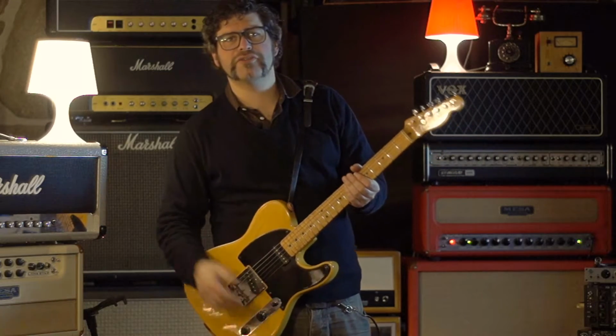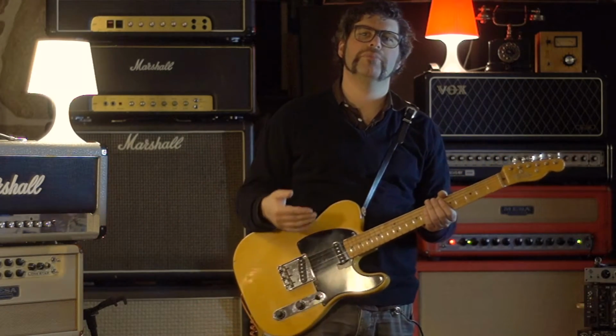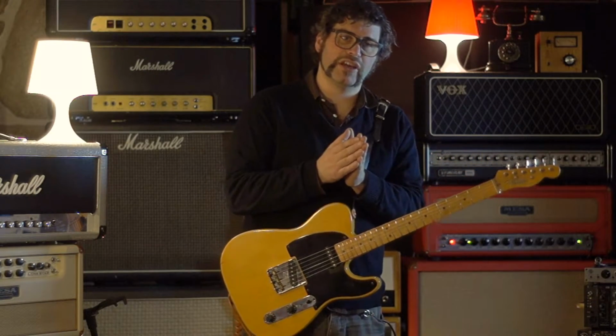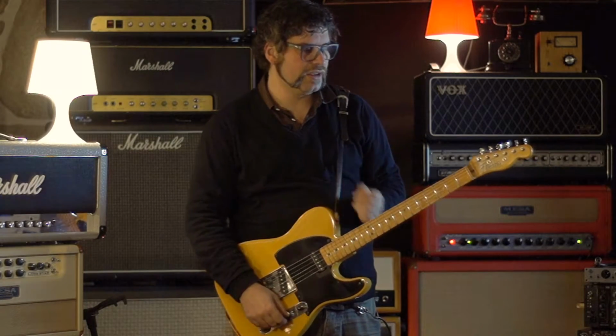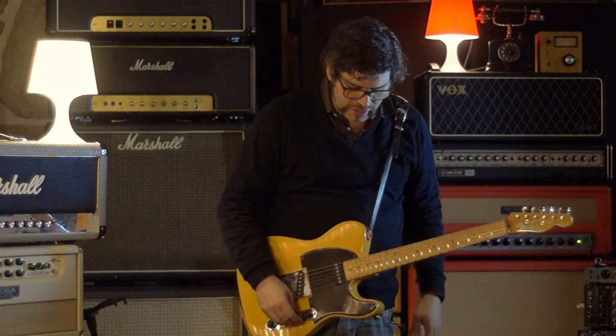So minor scale for minor chords, major scale for major chords, or better said, major scale for major tonality, major keys, minor scale for minor keys. So if we are playing a song in A minor, which means the key of that song is A minor, we will play A minor diatonic. If we want to play a song in C major, we'll play the diatonic major scale. So that's the regular thing.